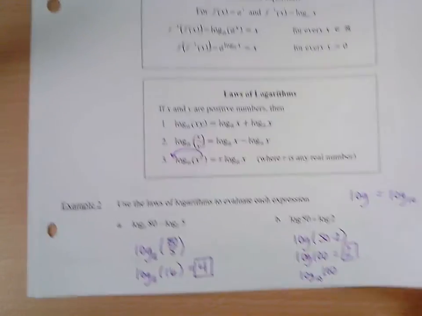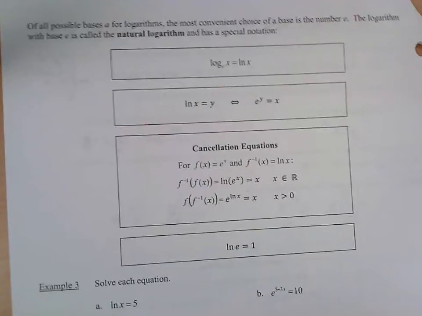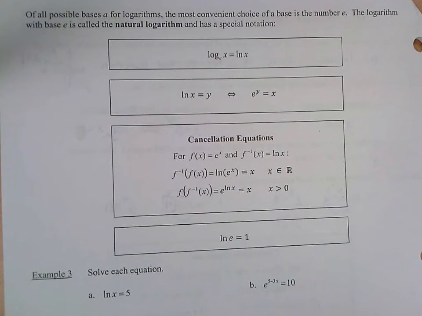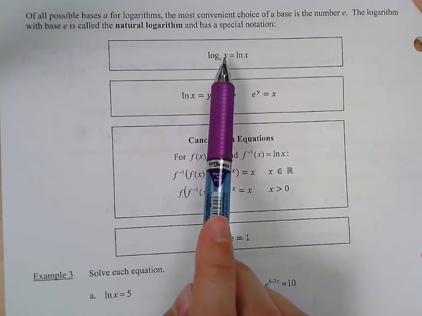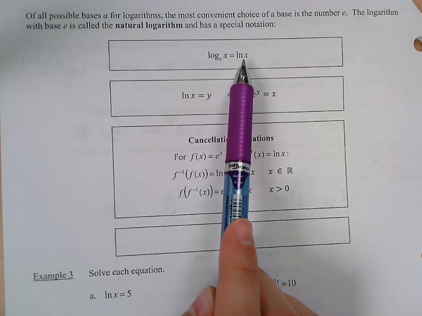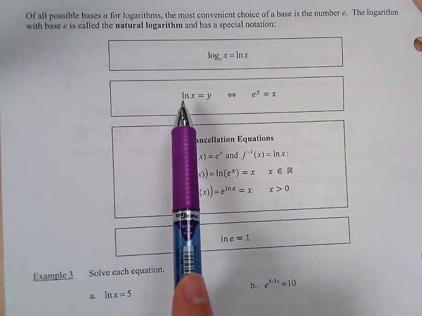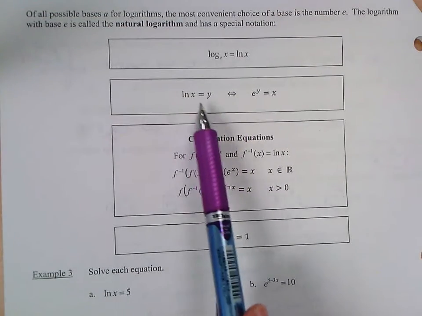Okay, so now we're going to review the natural log because this is the logarithm you will work with the most often. So I did say on Monday with exponential functions, e is the most common base. The natural base e is most commonly used for exponential and for logarithmic functions. And that gives you the natural logarithm. So log base e of x is written as natural log of x, ln x.